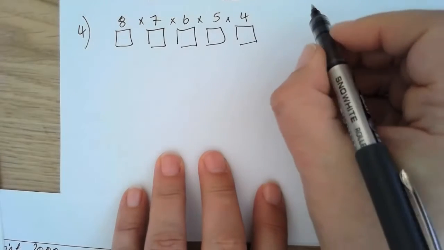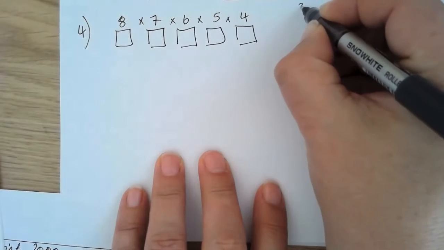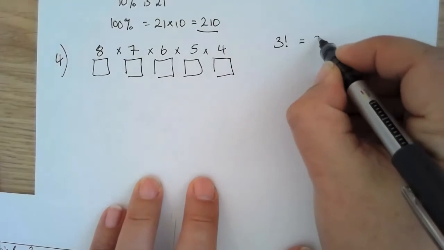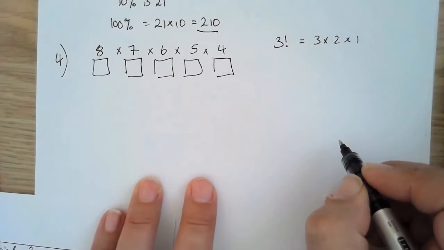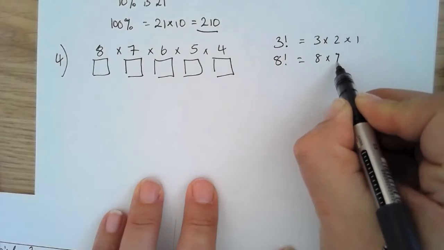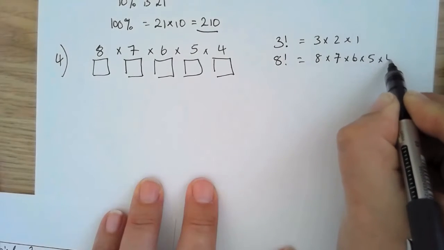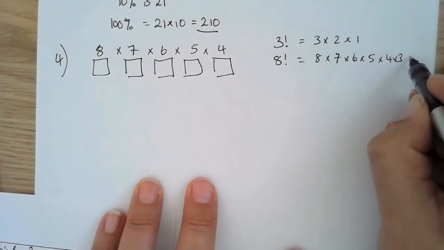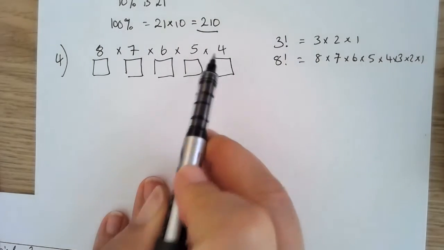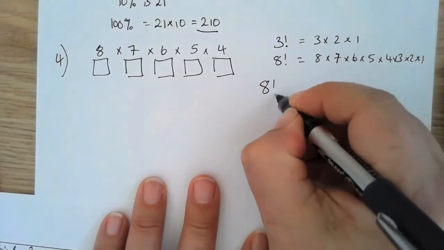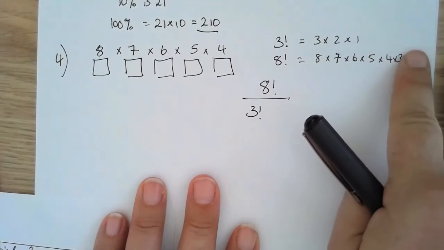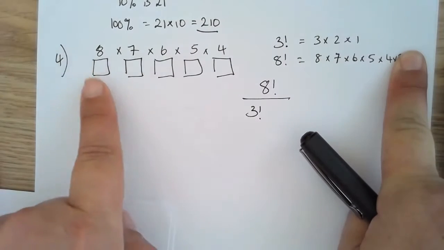Now we can write this as a factorial. If I said 3 factorial, 3 factorial actually means 3 multiplied by 2 multiplied by 1. If I said 8 factorial, that's 8 multiplied by 7. I need 8, 7, 6, 5, 4, and therefore I can take 8 factorial and divide by 3 factorial, because the 3, 2, 1 here takes away those 3, 2, 1, and I'm left with the calculation that I need up there.